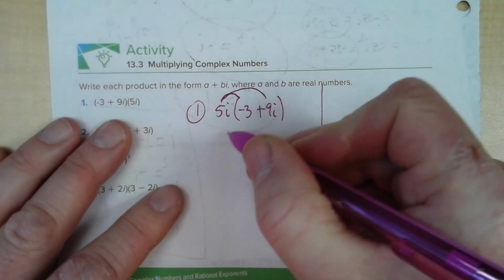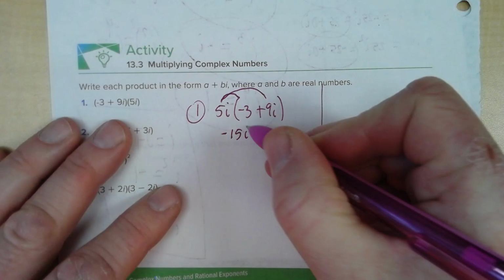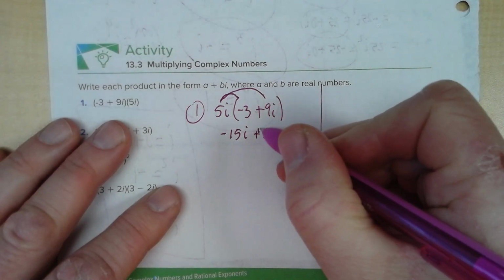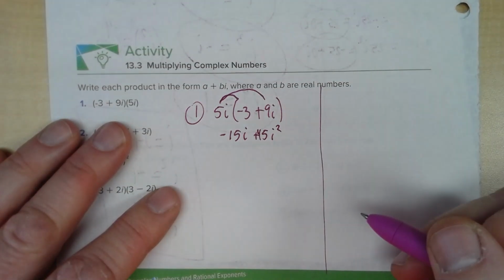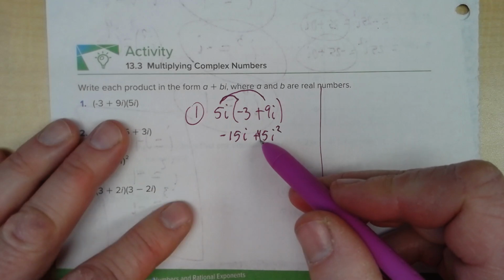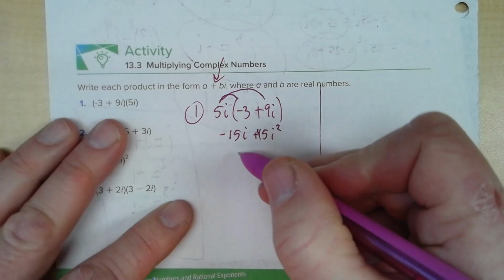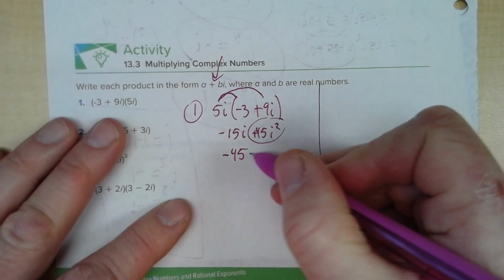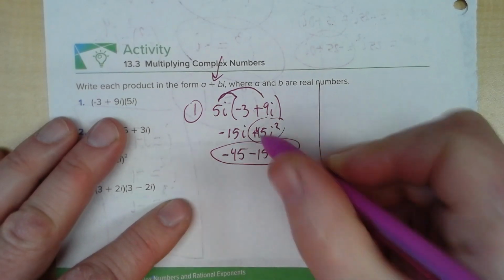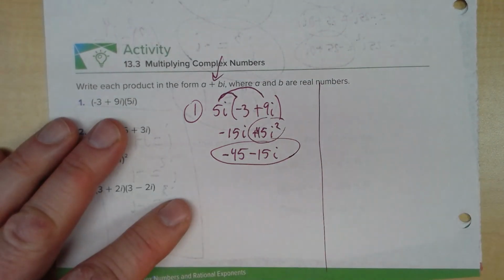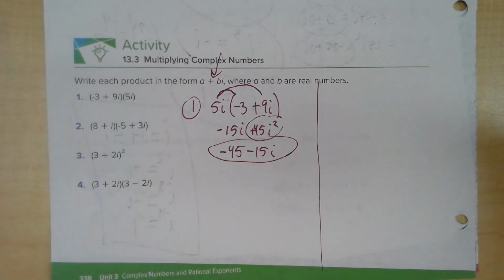So this times this would be negative 15i. This times this would be 45i squared. And I've done this 100 times with you. i squared is negative 1. So this is going to be negative 45. Then we always write it in the form a plus bi. So this is negative 45, that goes first. So negative 45 minus 15i. And then it's in the form a plus bi, so it kind of matches that form. This will make even more sense when we start solving quadratics.